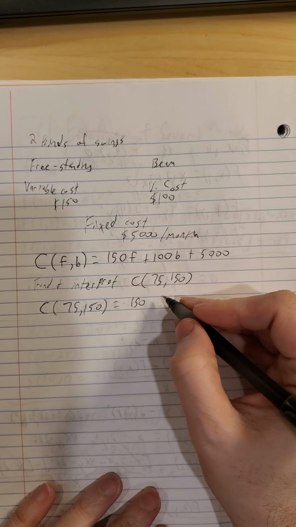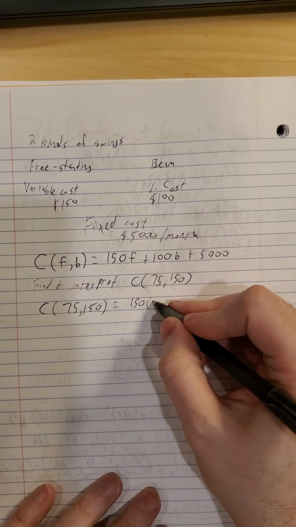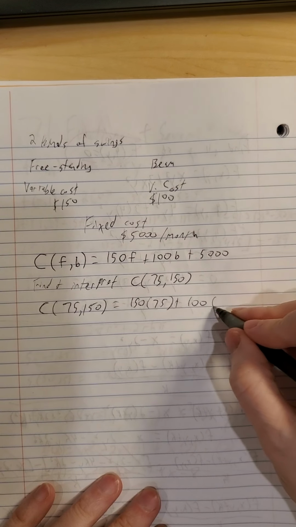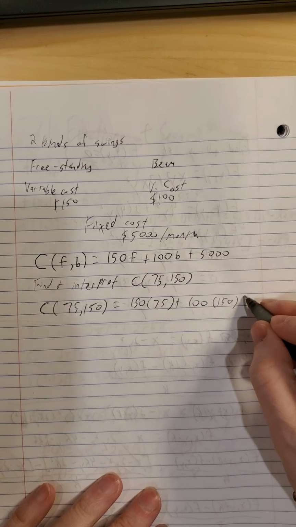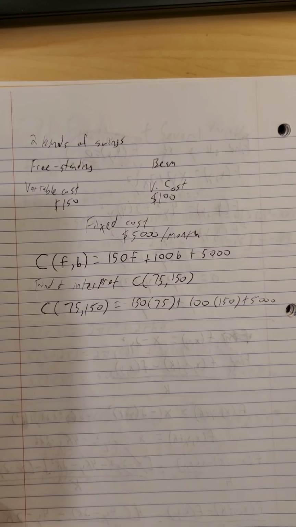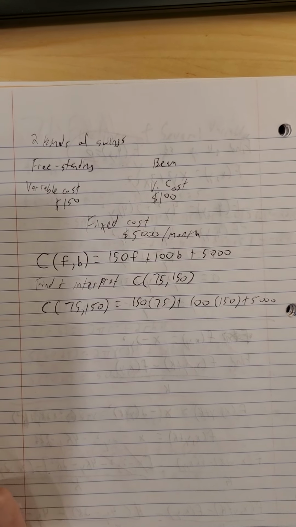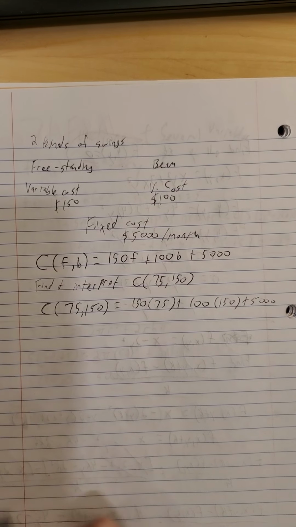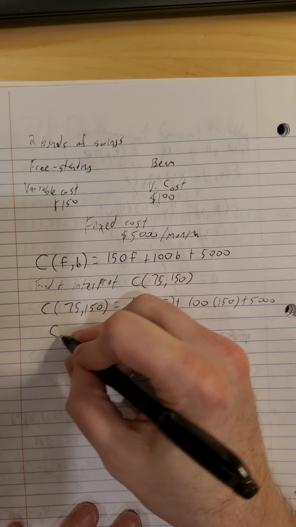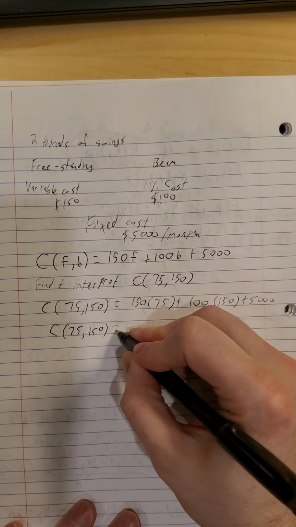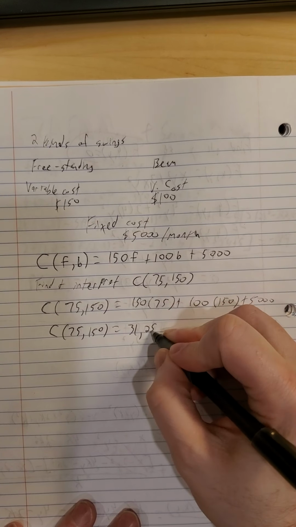F is now replaced with a 75, plus 100 from the equation. B is replaced with 150, plus 5,000. So after that, plug it in, chug it in, 150 by 75, plus 100 by 150, plus 5,000. So C of 75, comma 150, is 31,250.